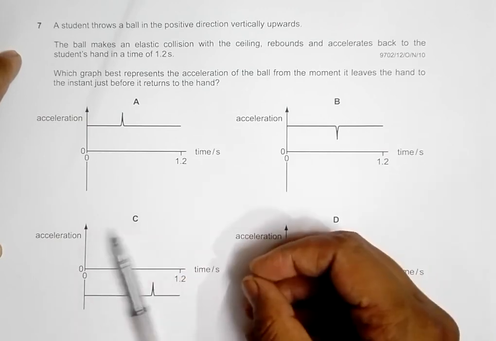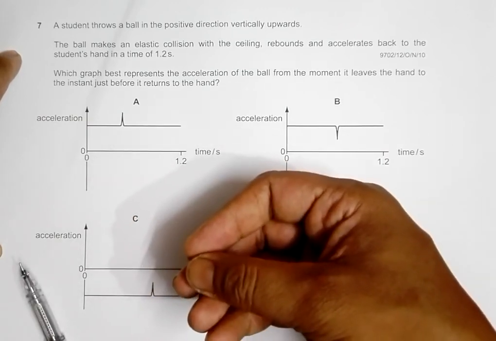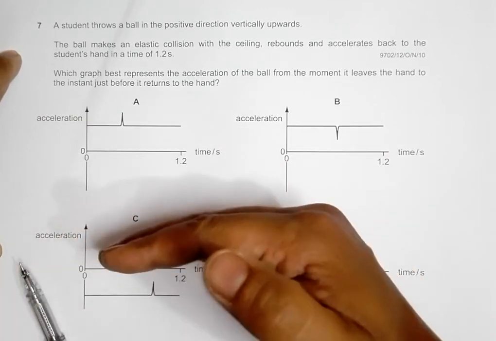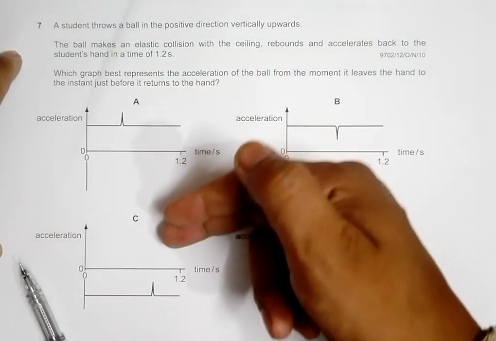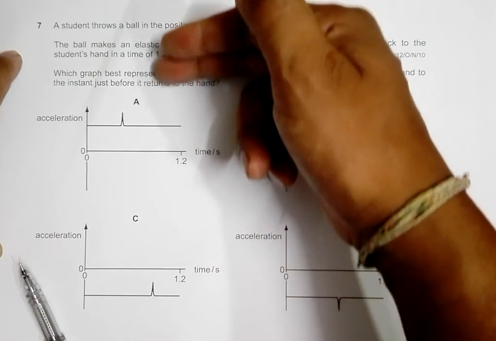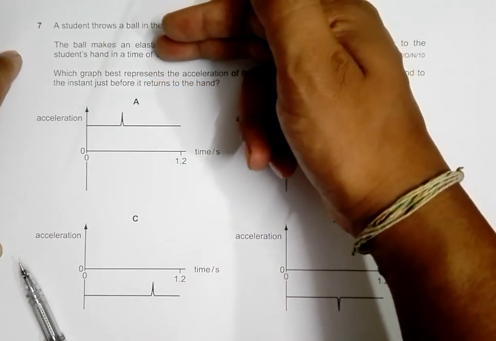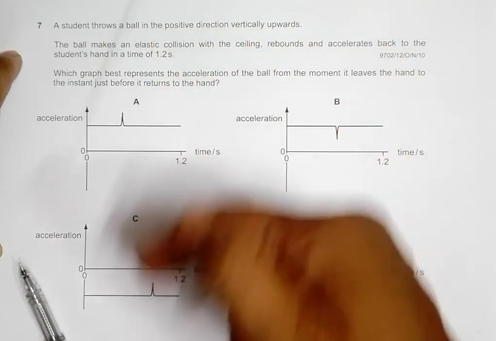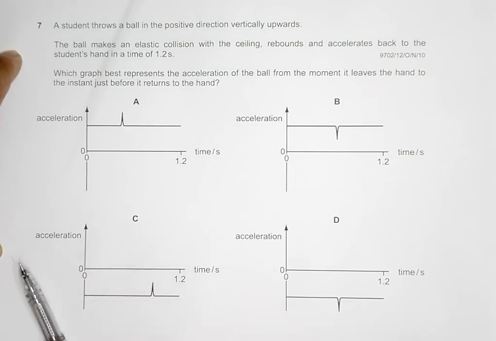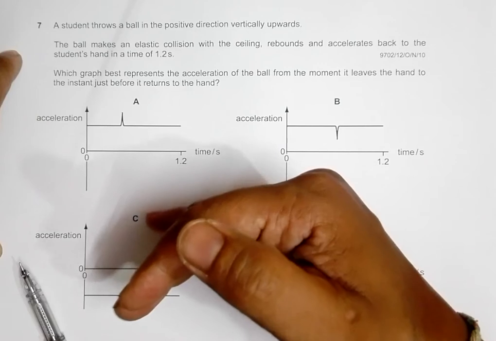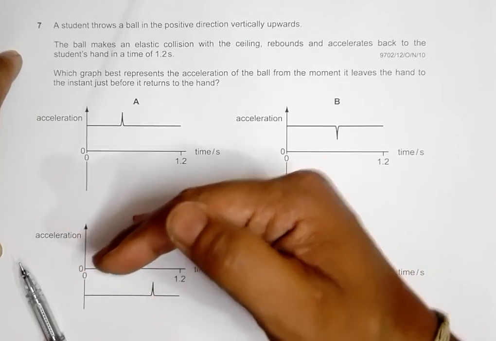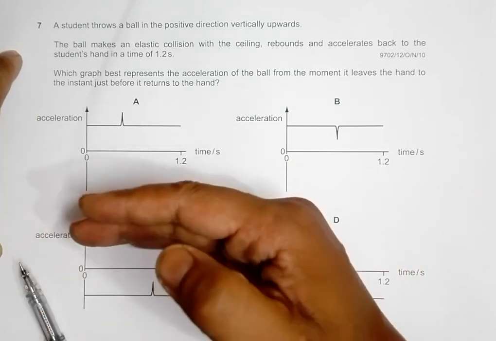So what's happening here is, let us say this is the position of the hand and this is the ceiling. Here she throws the ball, it rises up, up, up, it collides with the ceiling and then falls back. The first thing that we have to remember is when we throw something up, the value of acceleration is negative.